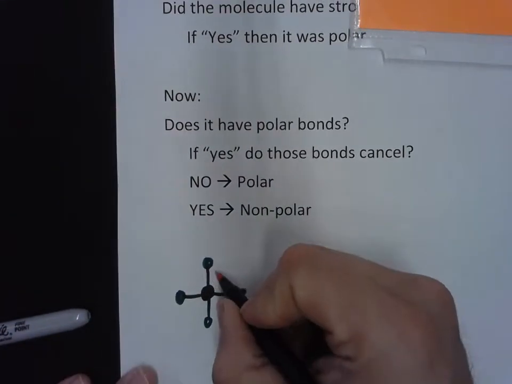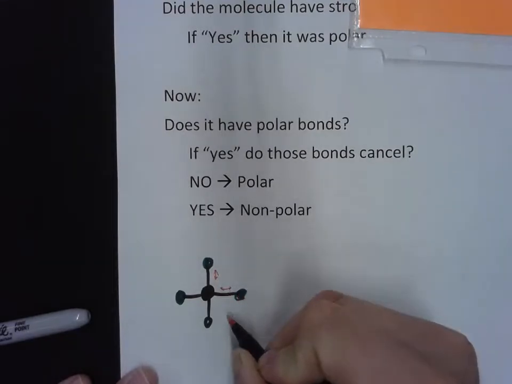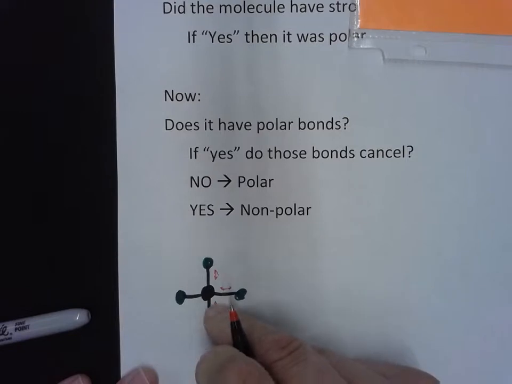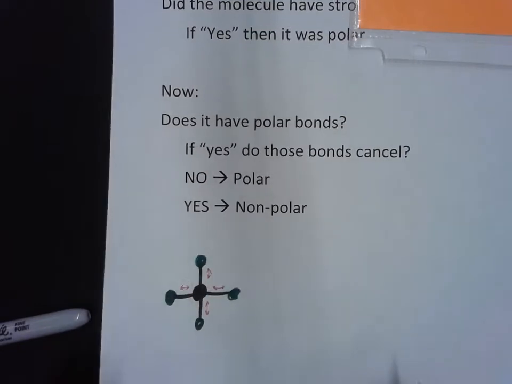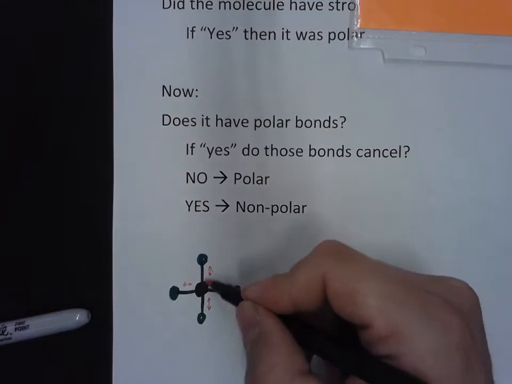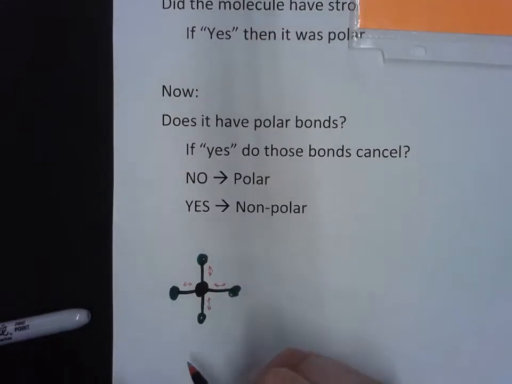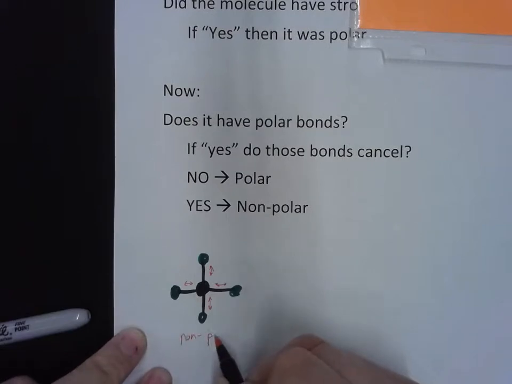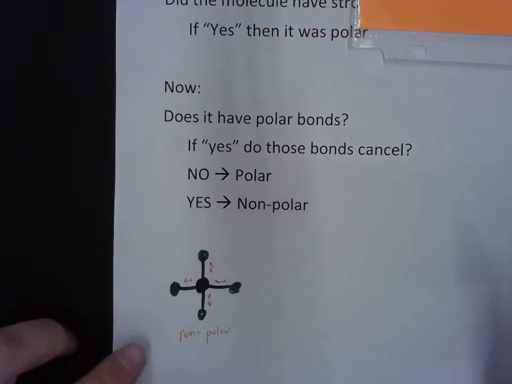This one cancels that out, and this one cancels that out. So even though you've got strong, weak interaction going on here, this overall molecule is nonpolar. Nonpolar, you guys.